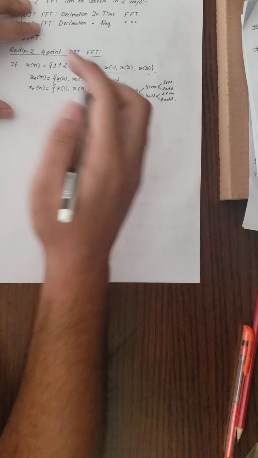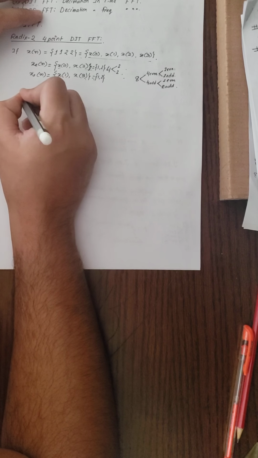In order to solve the FFT, it is quite an interesting process. We draw two horizontal lines.